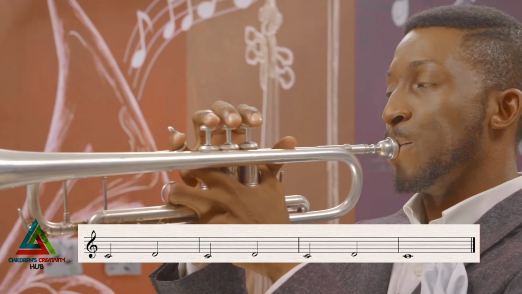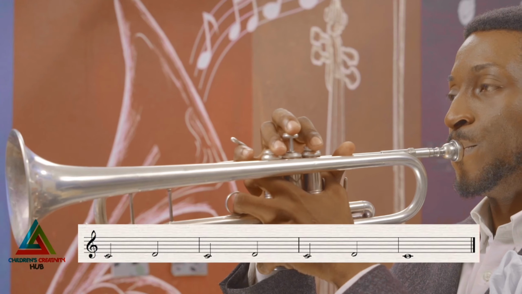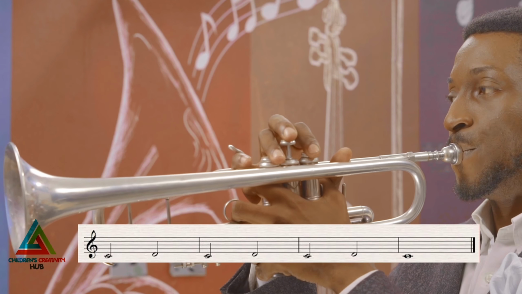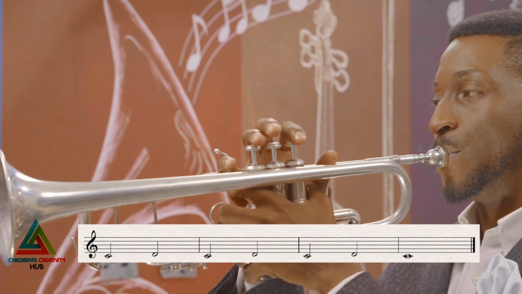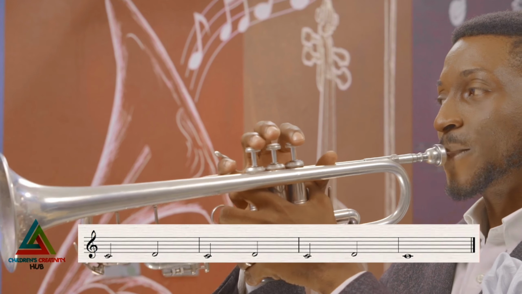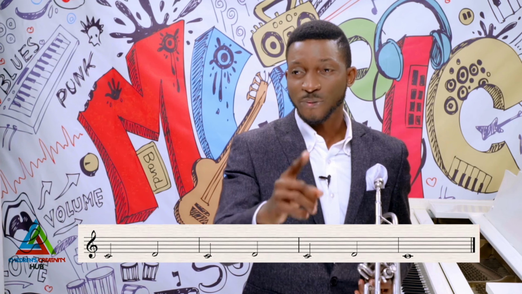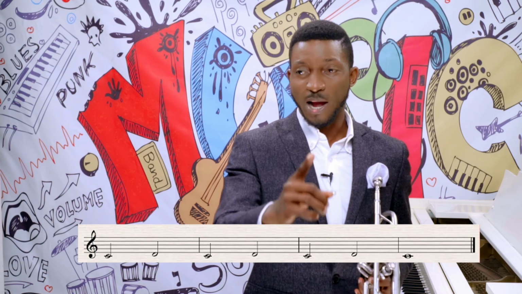Exercise 1, starting with a minim from C. We have D, C, D, C, D, back to C. You see that this does not have a dot. We have the minim 1, 2, 1, 2, 1, 2.